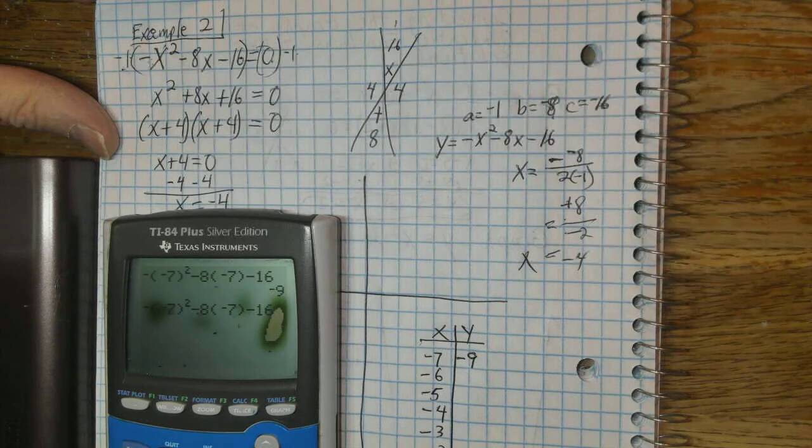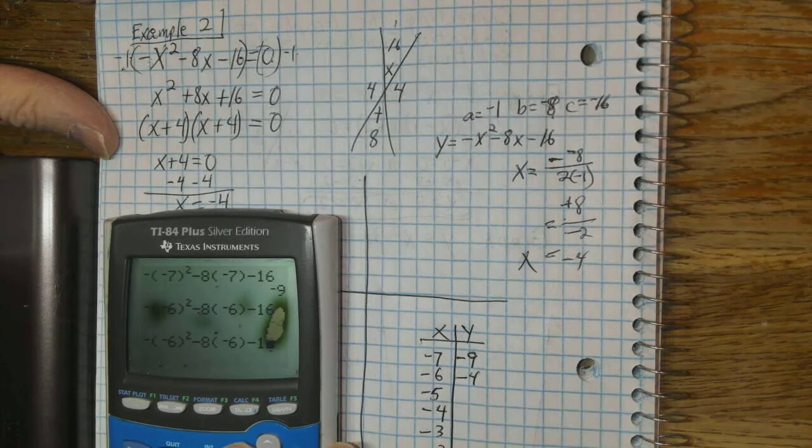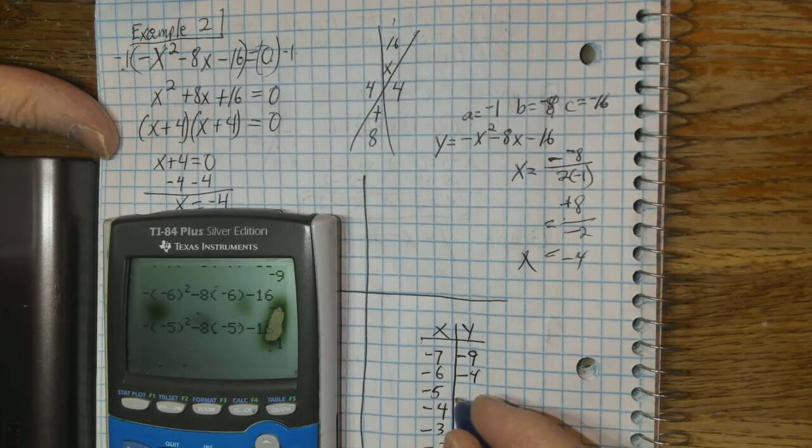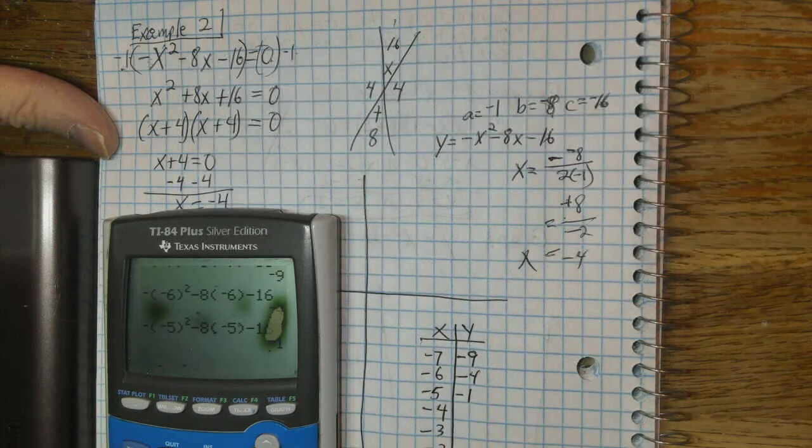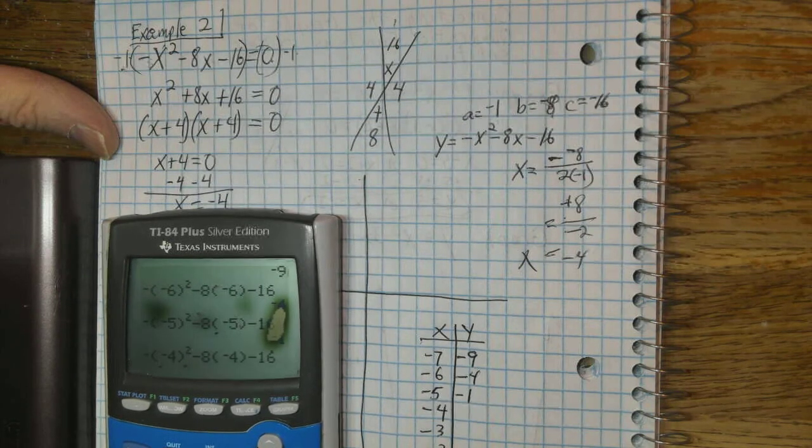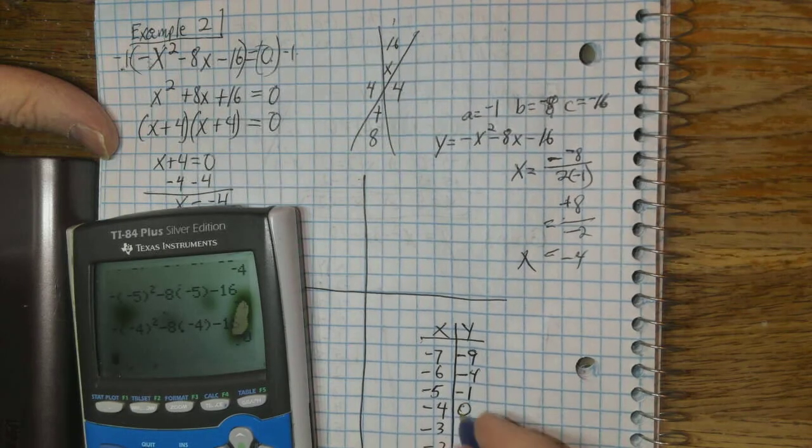Let's just type right over the 7s and put 6s in their places. Save a little time. I'm seeing negative 4 there. Negative 5, second, enter. Negative 5, negative 5. I'm getting negative 1. Let's put in negative 4. Negative 4 there. That is 0.